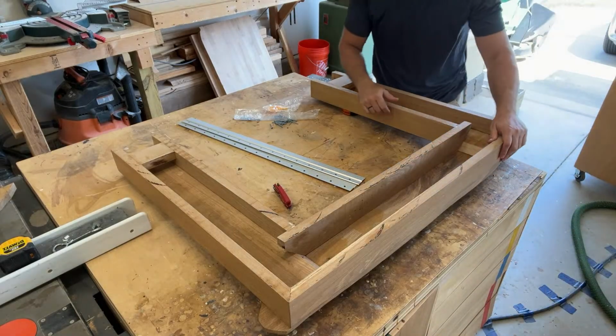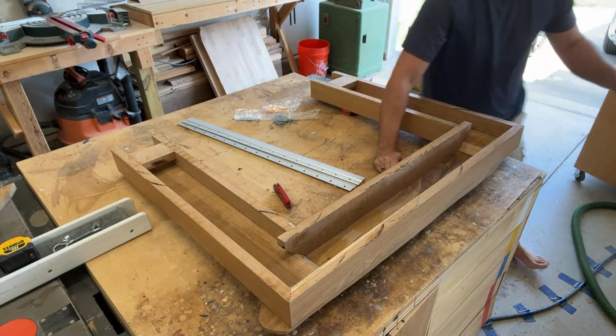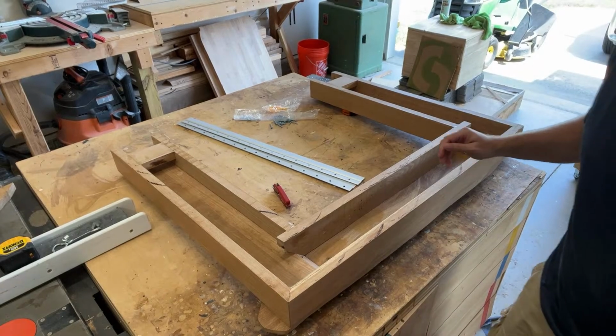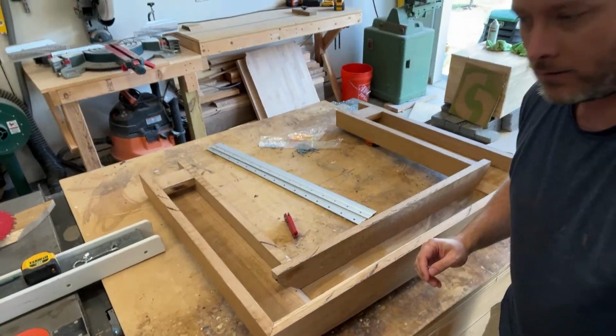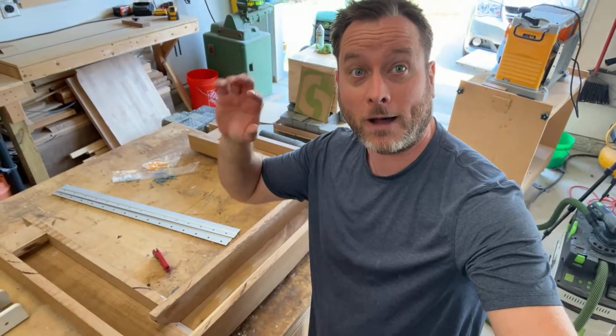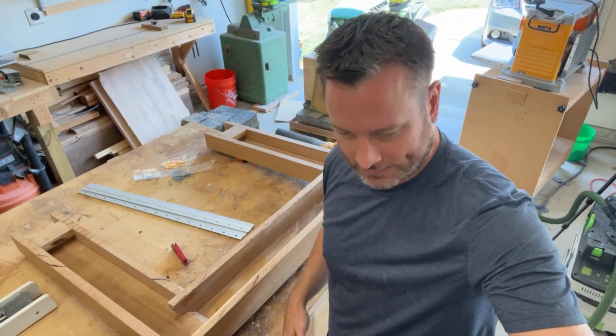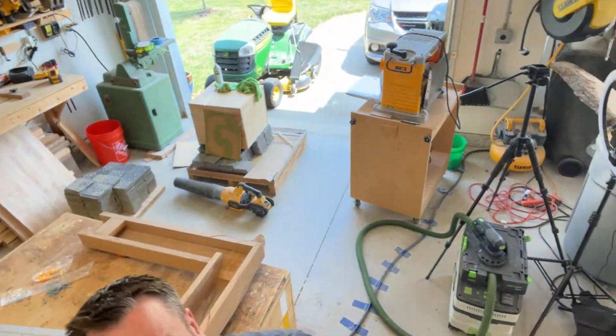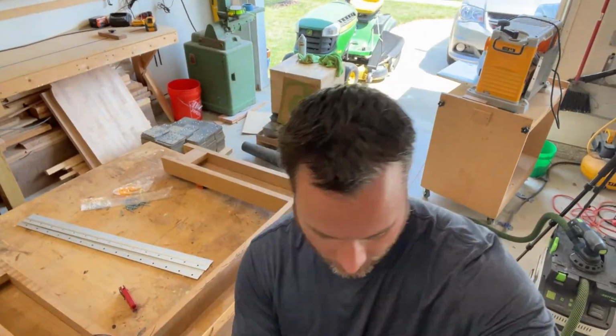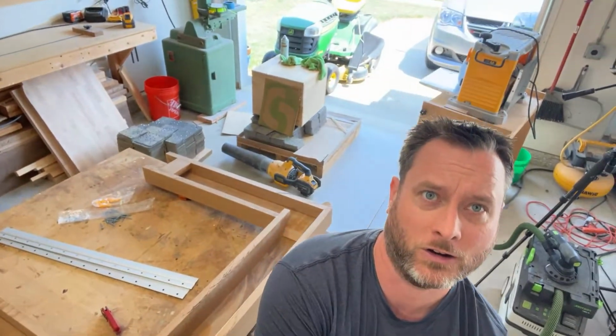Okay, so I figured, let me see if I can get this camera angle a little better. Let's see. I'm gonna try and put it up higher so you guys can see. Let me do that. Let me move this here and move it over here.